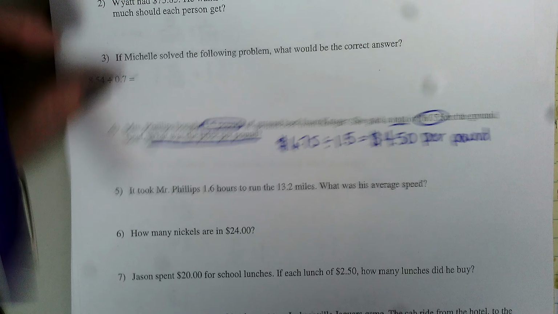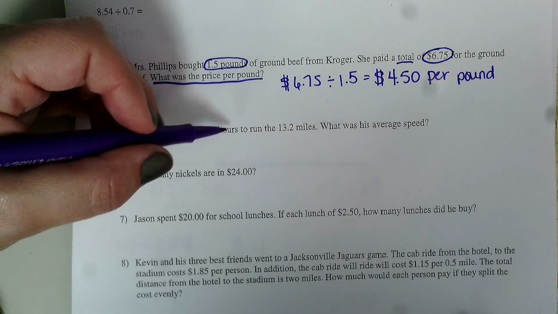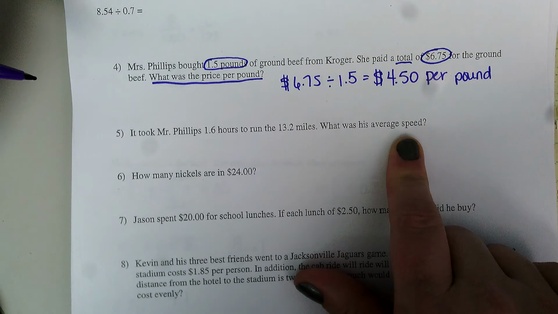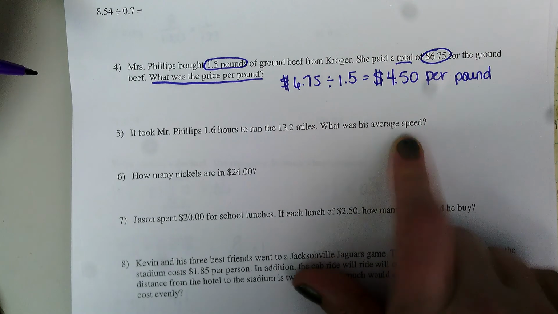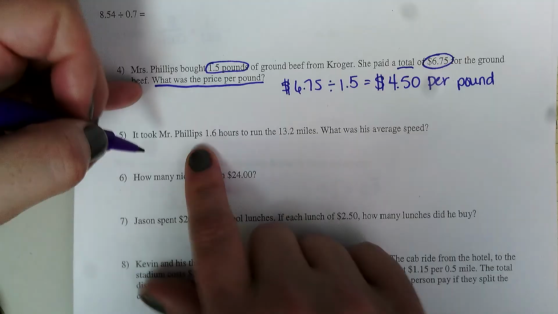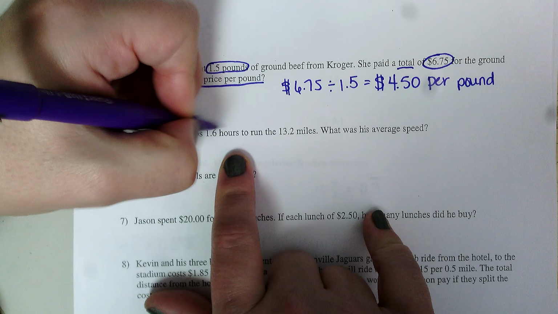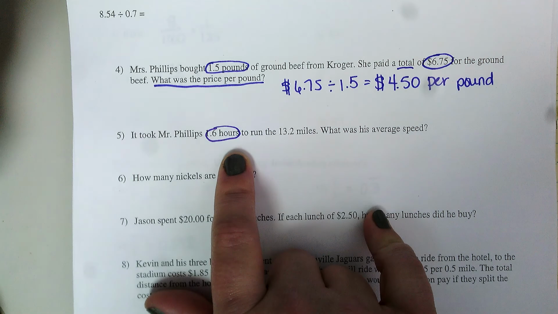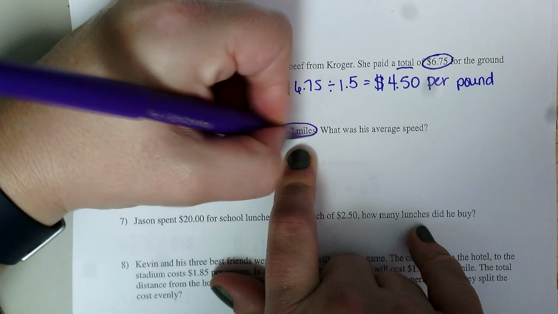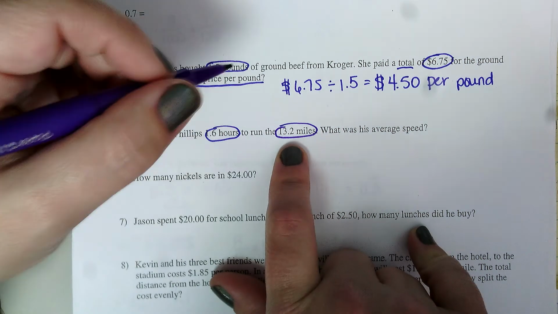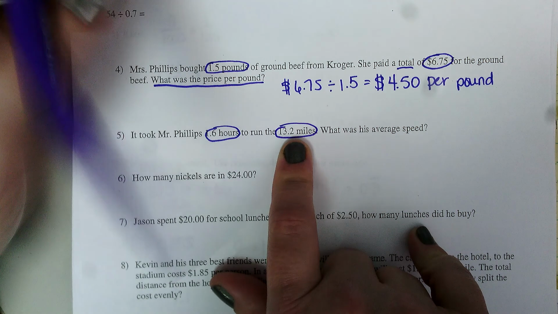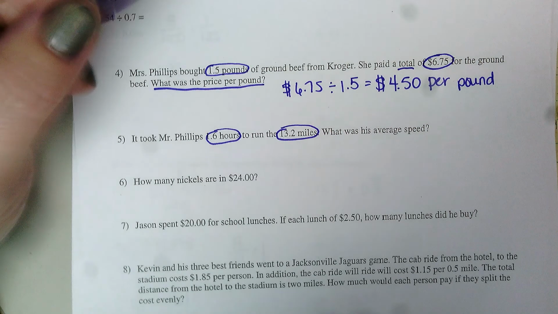Okay, let's look at number 5. It says it took Mr. Phillips 1.6 hours to run 13.2 miles. What was his average speed? There again, these really also are not negative problems. So we're going to say it took Mr. Phillips 1.6 hours. That's a positive number because time is always positive, and distance is always positive too. So he ran 13.2 miles. And I don't know if you guys know that, but 13.1, I believe, is a half marathon. So that's close to a half marathon.